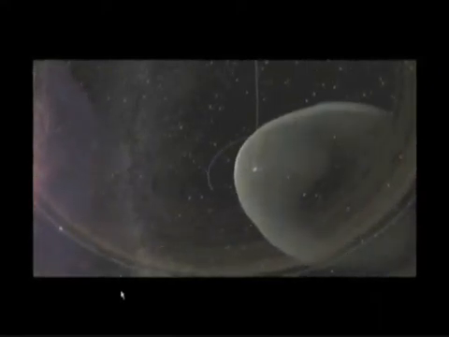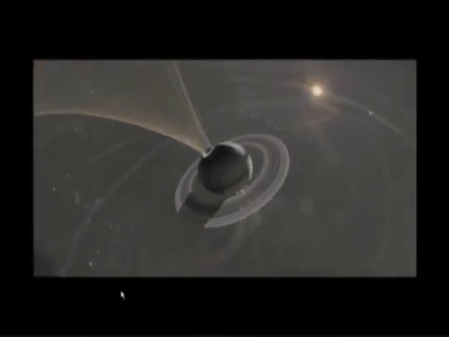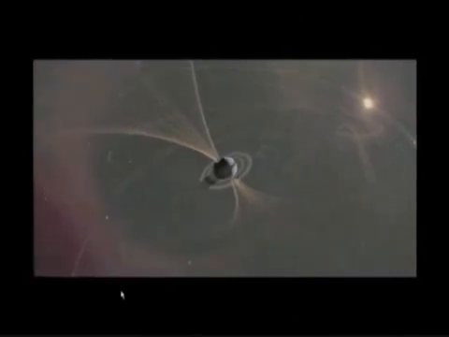That's Saturn, another planet that has a magnetic field. Saturn has its own auroras.